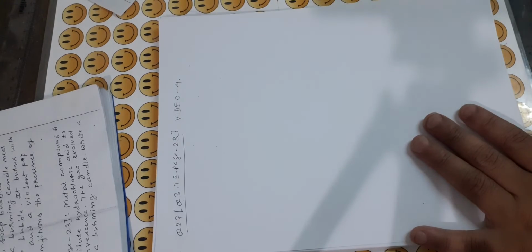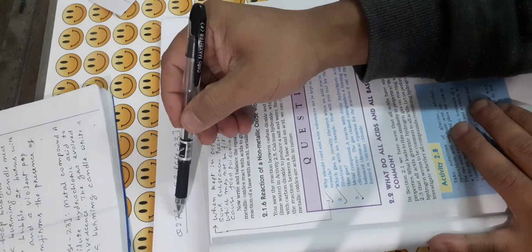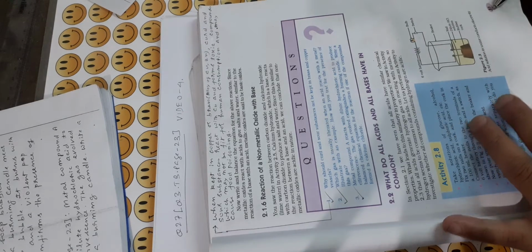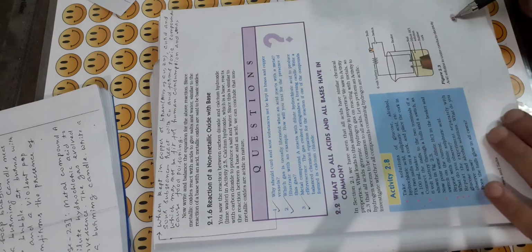Okay, so video 4, class 10 science. Okay, we'll do this question. On your tuition note, it will be question 27 on textbook. This one here. Question number 3, page 23. You can see here, page 23.